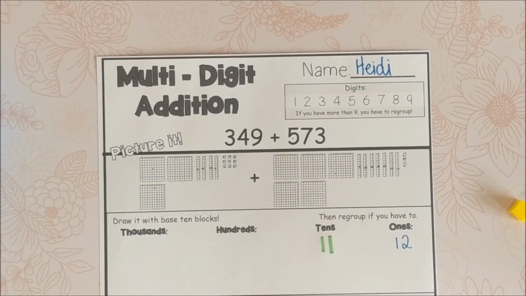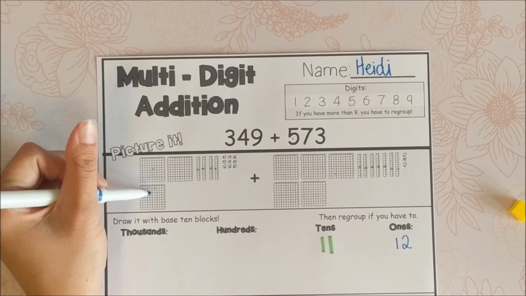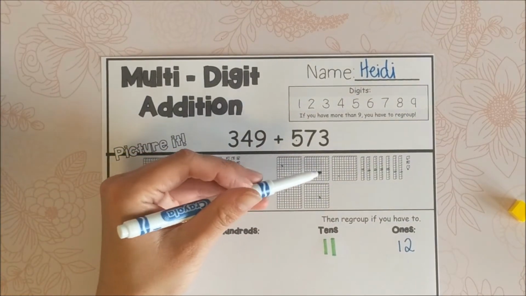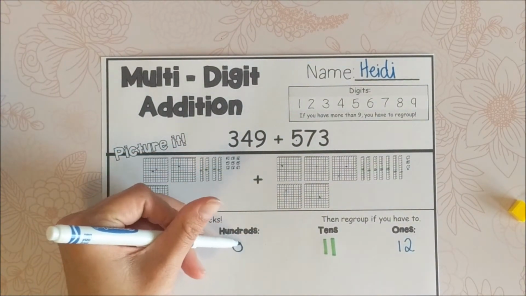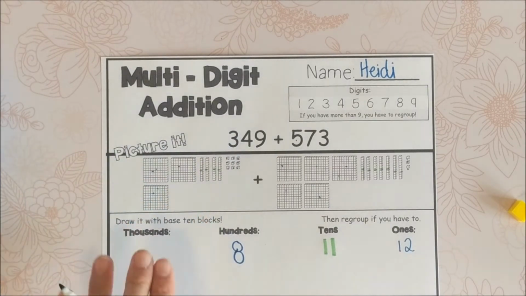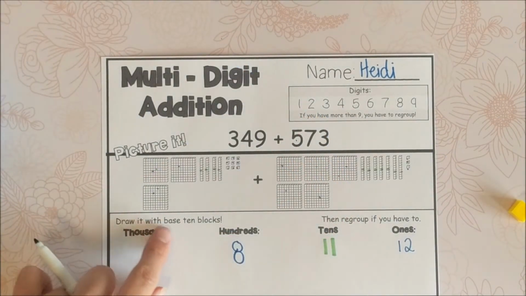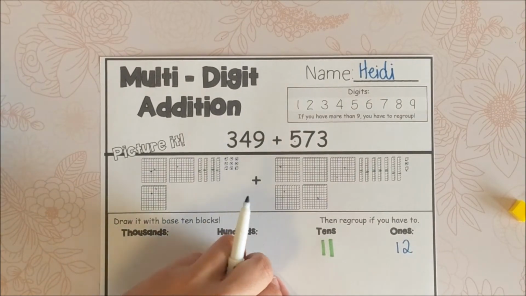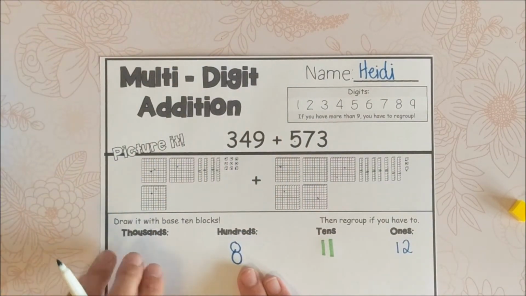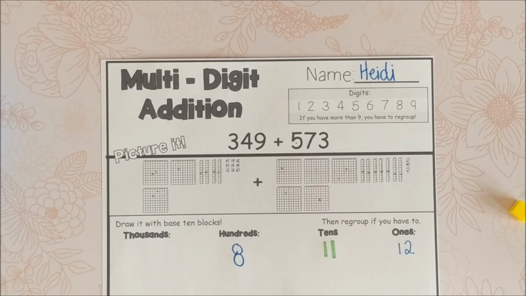Finally, we'll count up our hundreds. 1, 2, 3, 4, 5, 6, 7, 8. 8 hundreds. I know there aren't any 1,000 blocks on here, but I put this here in case you get so many hundreds that you have to regroup. So that's why that's there.